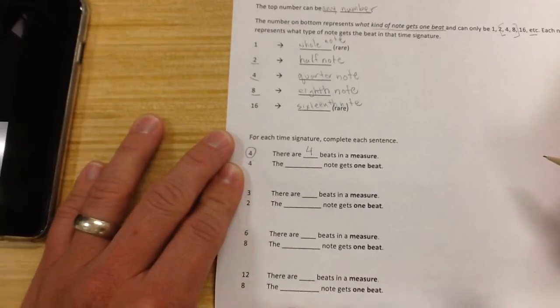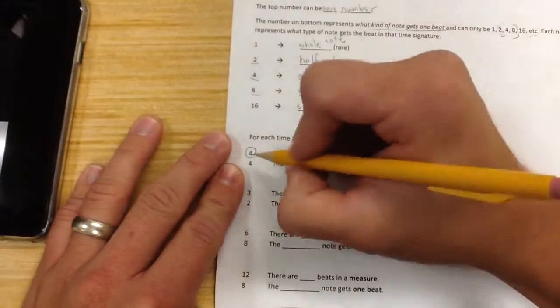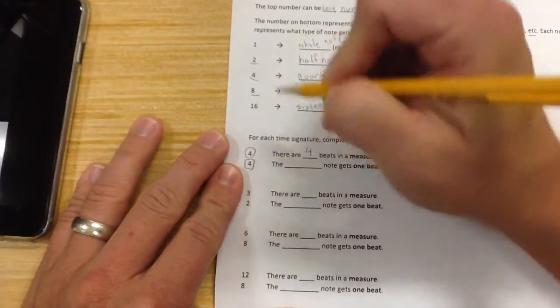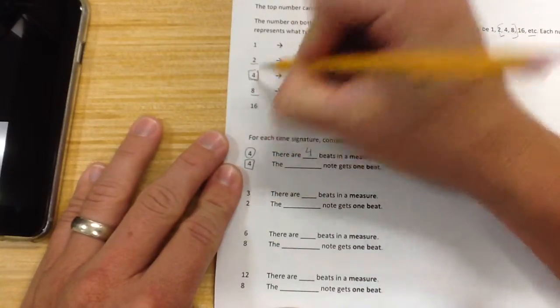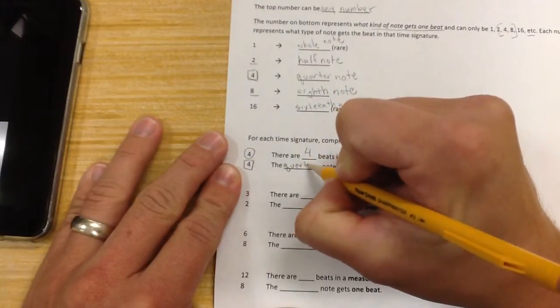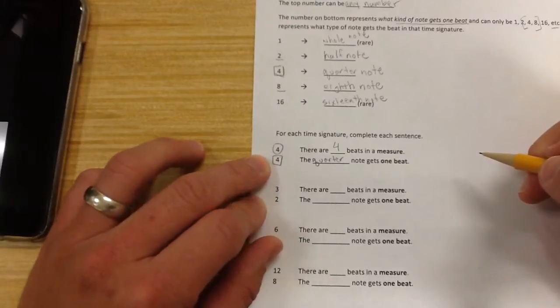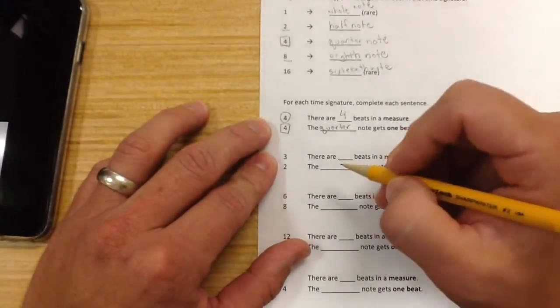There can be any number of notes in the measure, but there's going to be 4 beats. The bottom number is a 4, just like this one. So that tells us that the quarter note gets 1 beat. Anytime that bottom number is 4, the quarter note gets 1 beat.